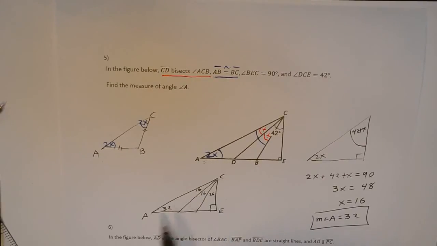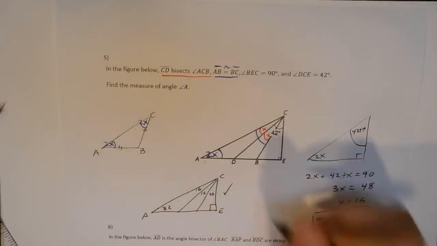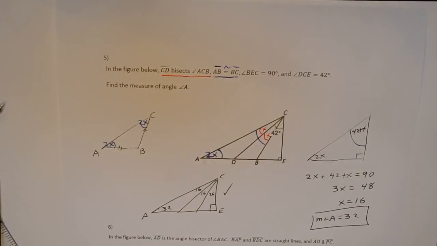That's 58 plus 32. Is that 90? Yes, it is. So that's looking pretty good. So this is an opportunity to just check my work so I can feel pretty confident about the answer before.